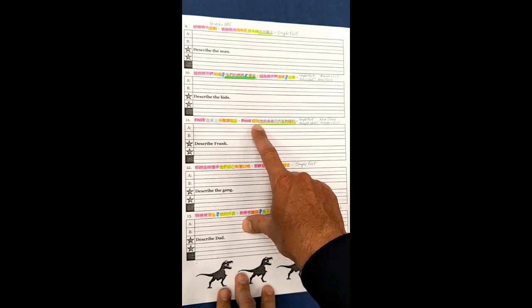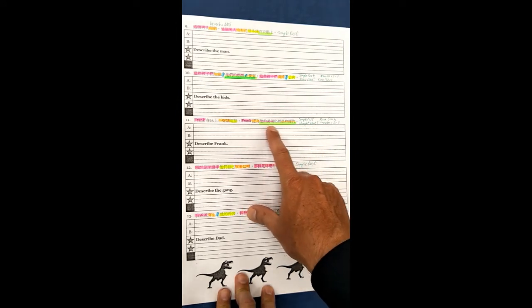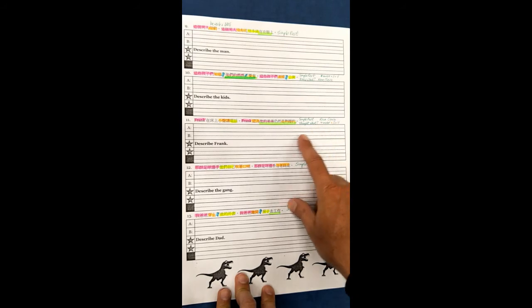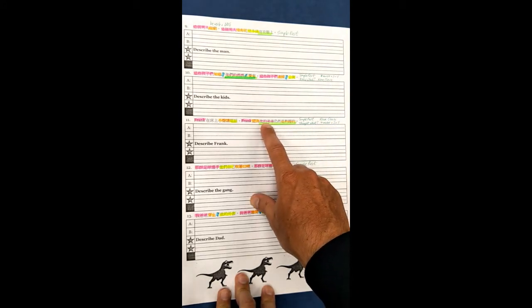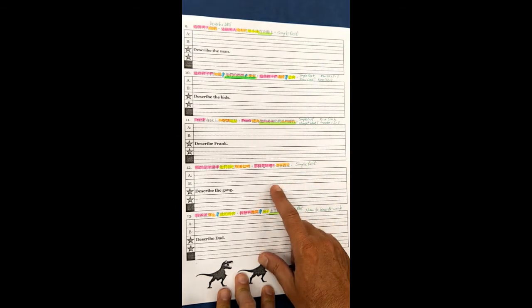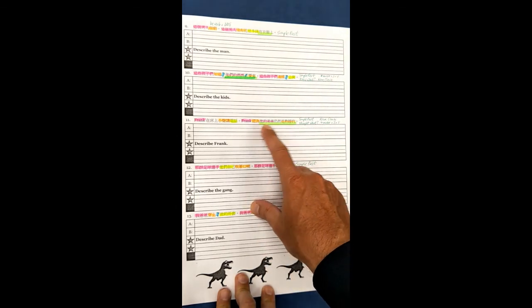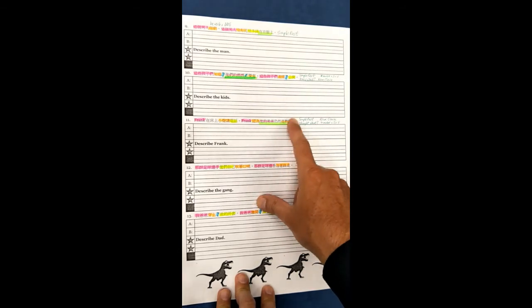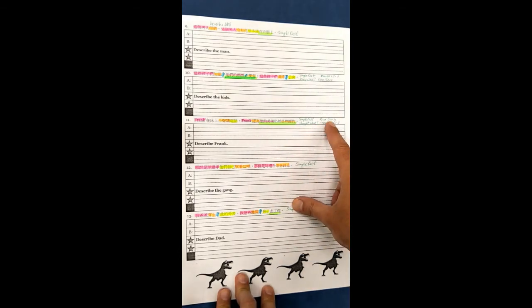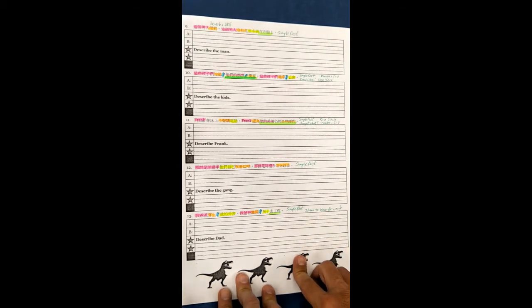Here, thought what? That's a noun clause. Marker plus subject plus verb. This is a noun clause as a direct object. Thought what? Direct object. We're going to use a noun clause.